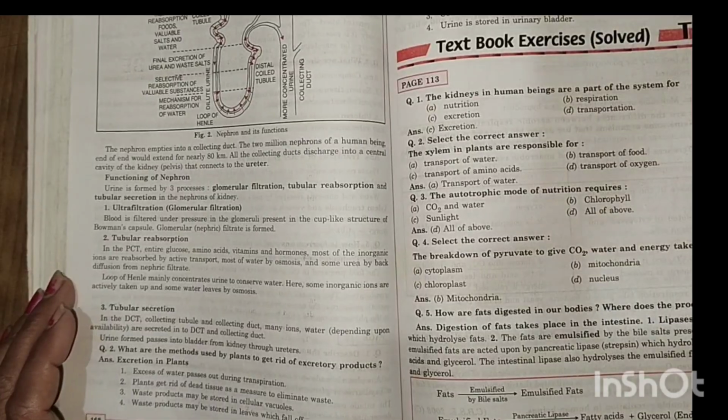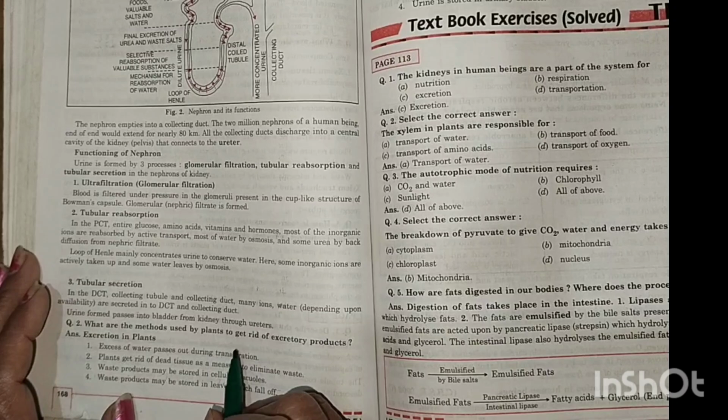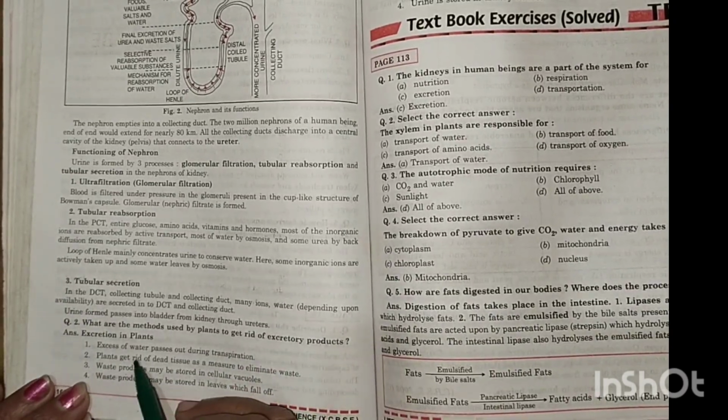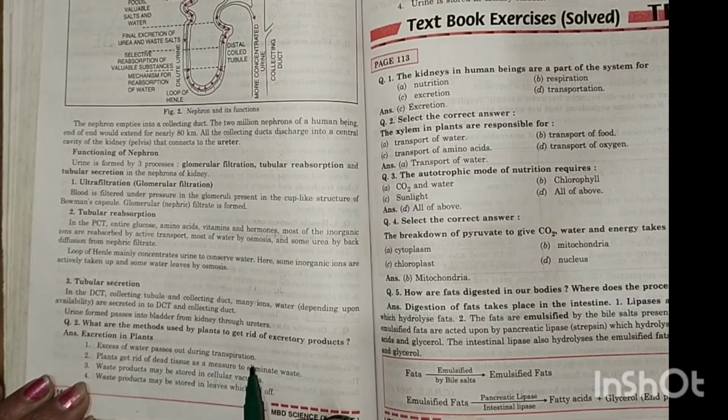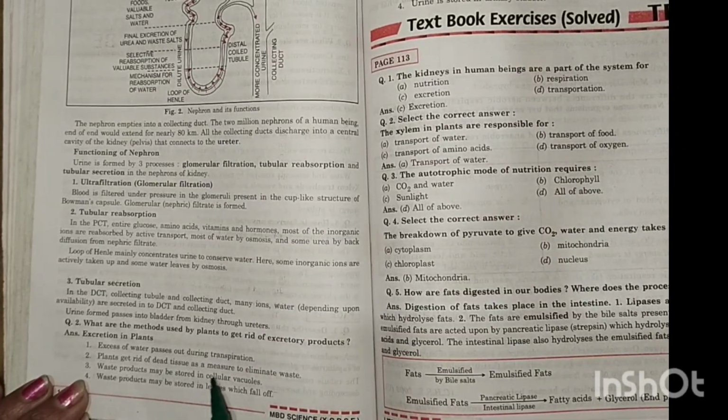Now the next question. What are the methods used by the plant to get rid of the excretory product? Excretion in the plants. Excess of water passes out during transpiration. Transpiration is the process of loss of water vapor from the aerial part of the plant. Plants get rid of the dead tissue as a measure to eliminate waste.